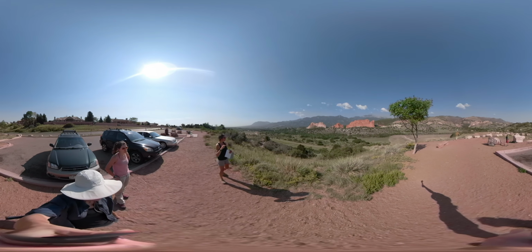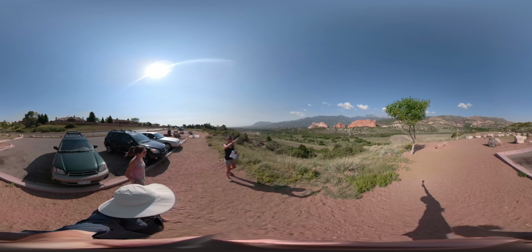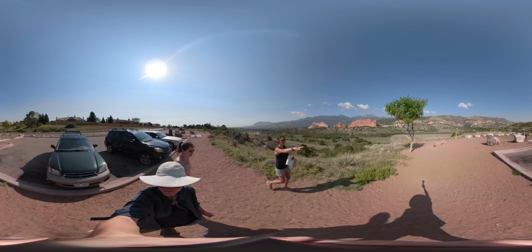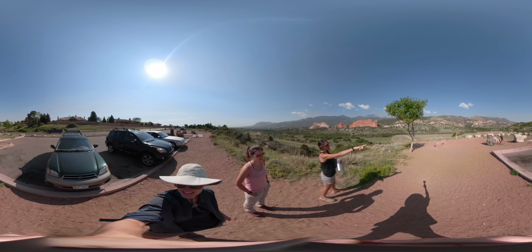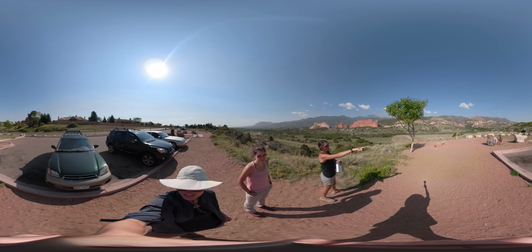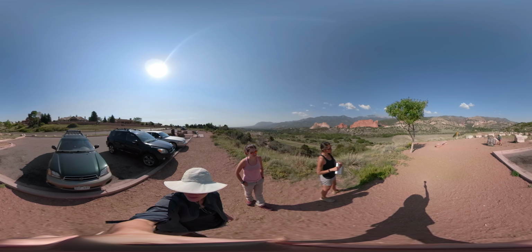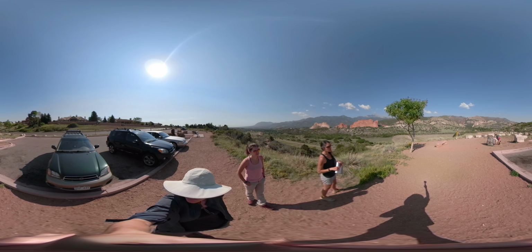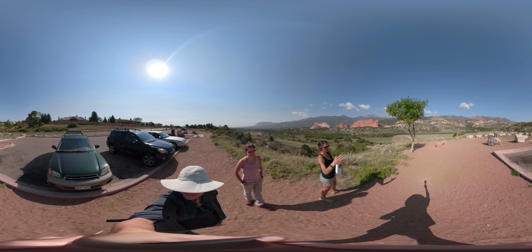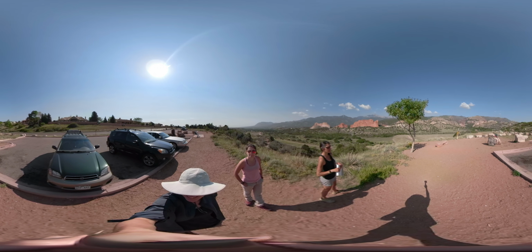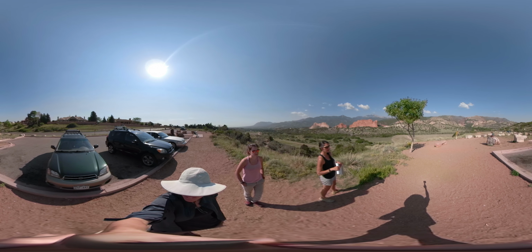So let's start by looking over here. You guys can see Blodgett Peak in the distance. Blodgett Peak was affected by the Waldo Canyon fire. This was a pretty big fire. It burned about 20,000 acres and it came into Colorado Springs. It was very damaging in terms of property damage, etc. That was in 2012, and you can still see the effects of the Waldo Canyon fire.